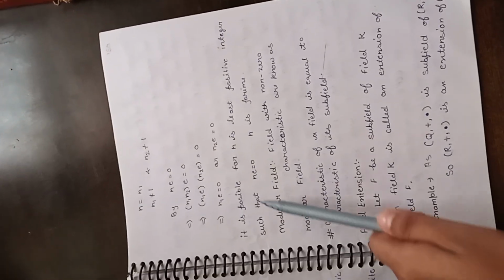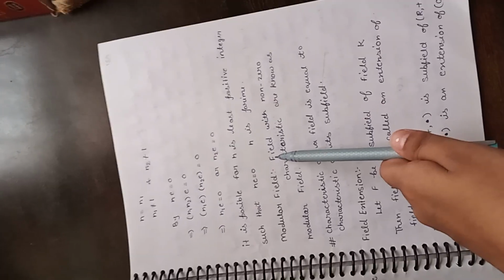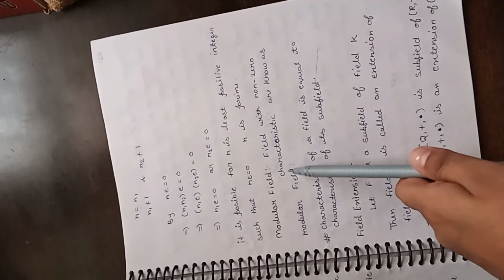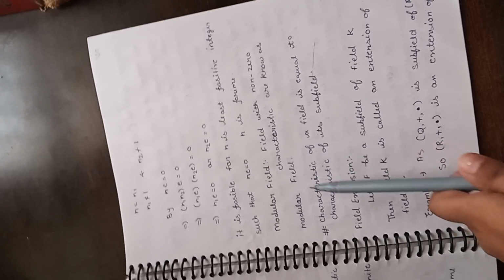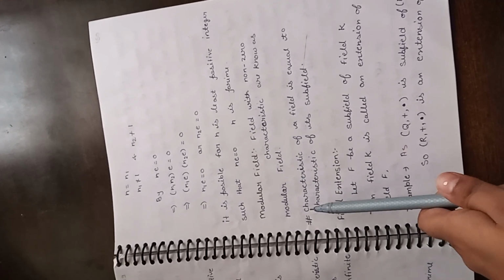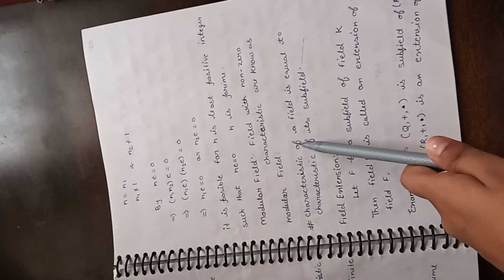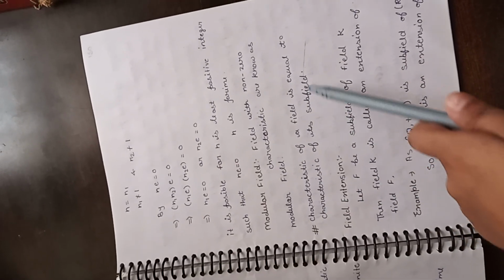Then modular field: fields with non-zero characteristic are known as modular fields. Note: the characteristic of a field is equal to the characteristic of its subfield.